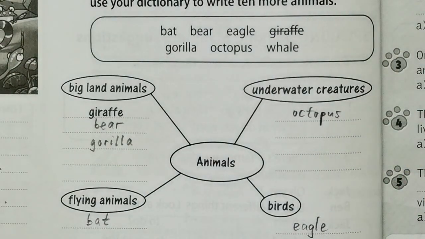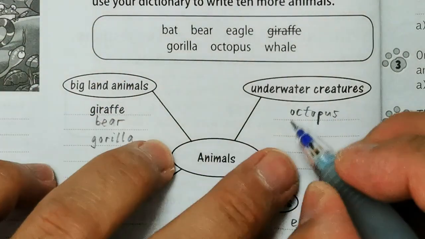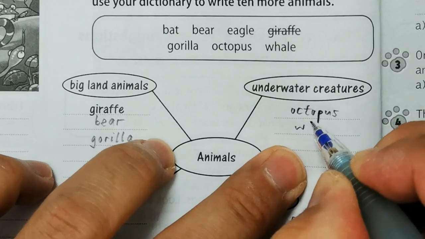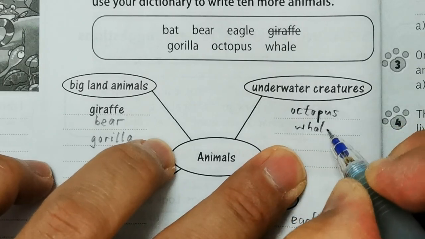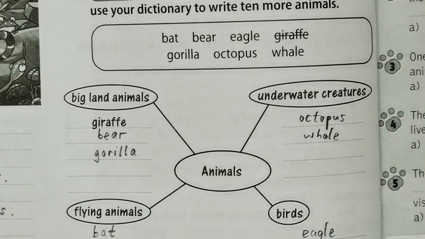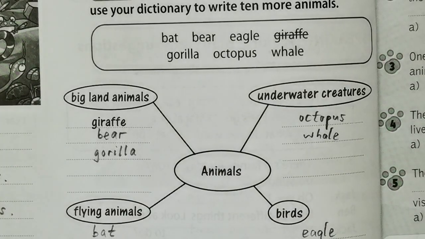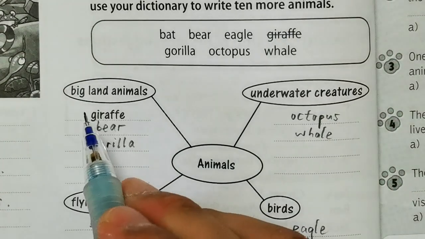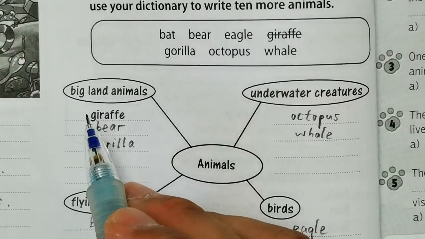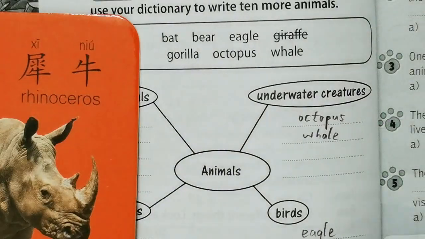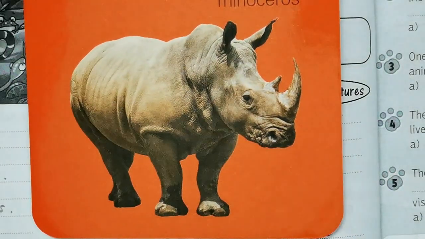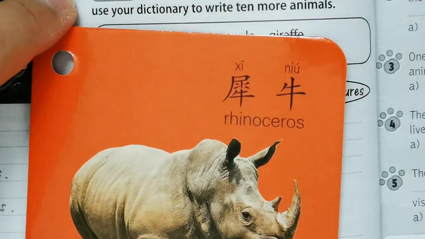And then we have whale. So next, I won't use dictionary. I will share with you some flashcard in color. So animals. So for these big land animals, I will choose rhinoceros. So we have this one, rhinoceros.